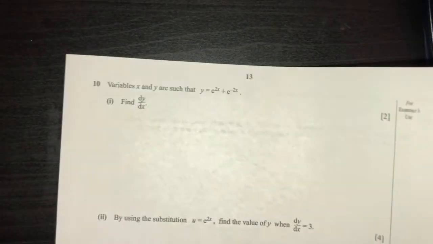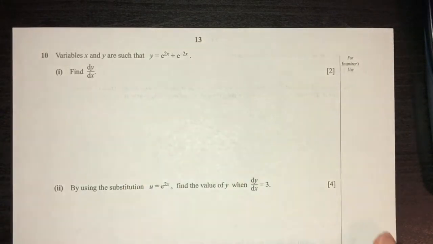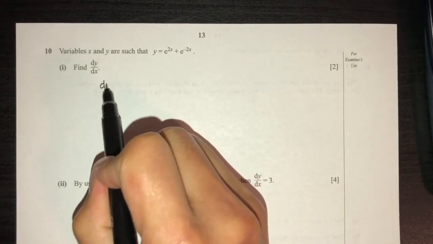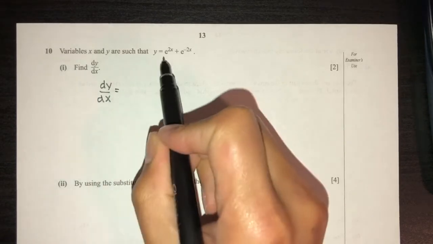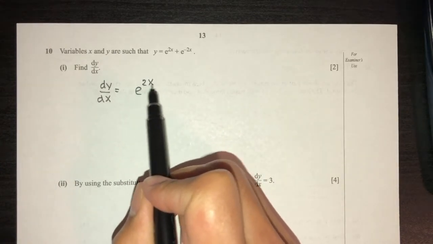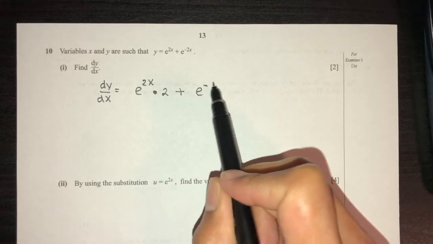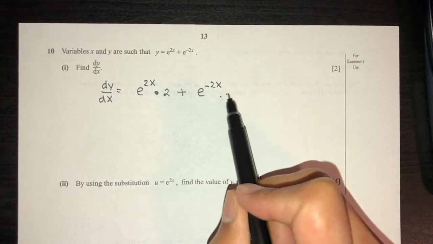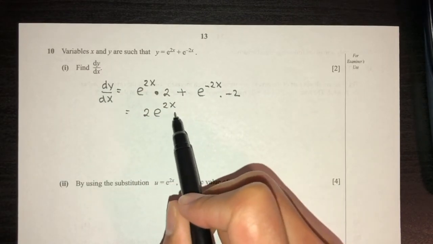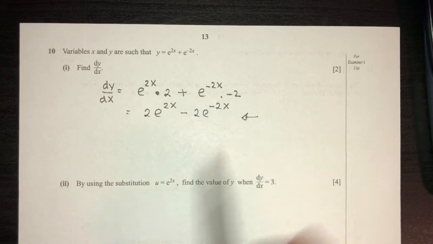Now let's move on to question number 10. Variables x and y are such that we have this equation. You have to find dy by dx. Pretty easy. For exponentials, it is pretty simple. You always write the same thing, and then you multiply by the differentiation of the power. So differentiation of 2x is just 2. Now plus, write the same thing, differentiate the power, that will be minus 2. So you have 2e^x minus 2e^(2x)... that will be dy by dx.